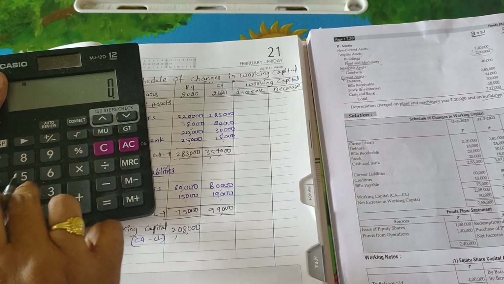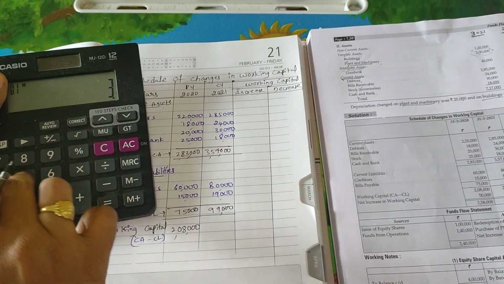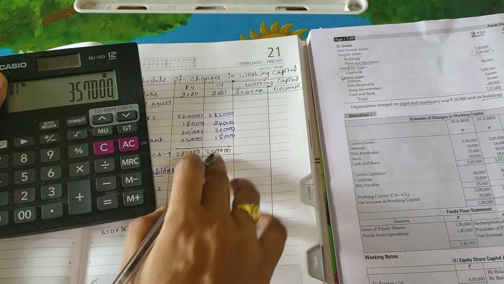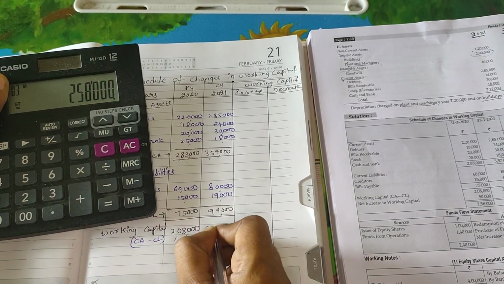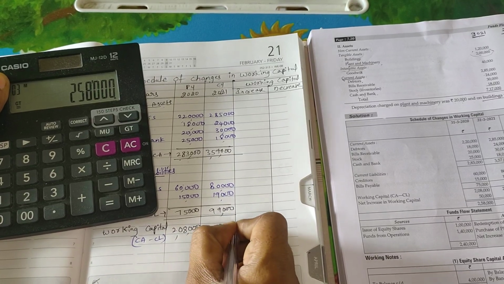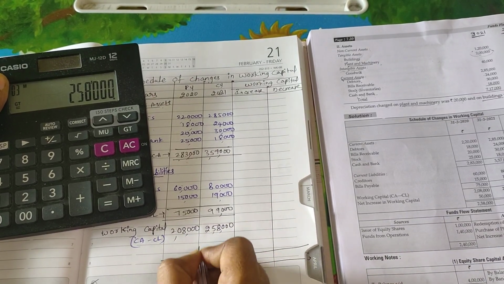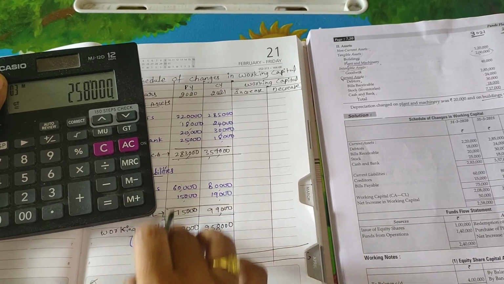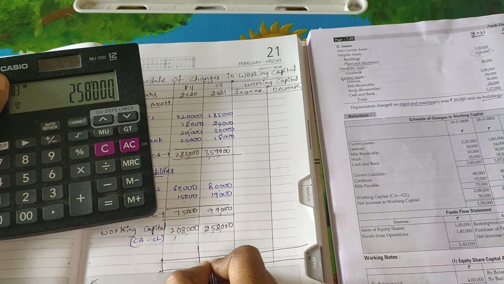Okay. Next, 3,57,000 minus 99,000 gives 2,58,000. Okay. Again do the balance. Which side is more, 2020 or 2021? 2021 is more.